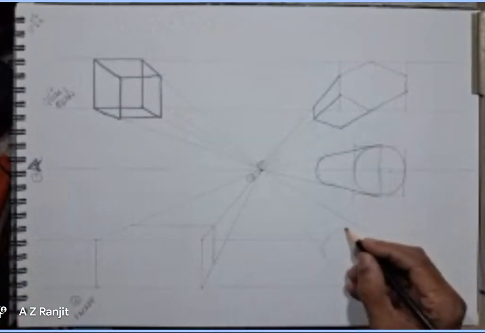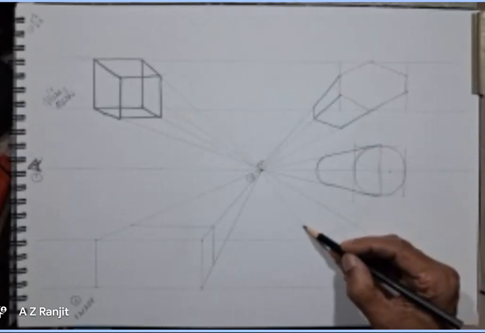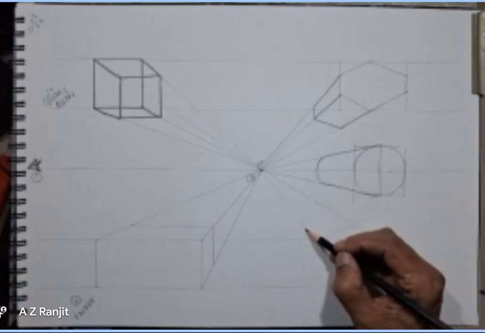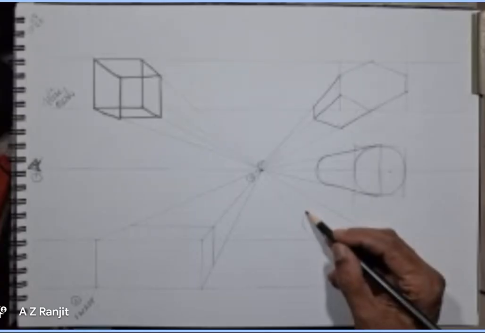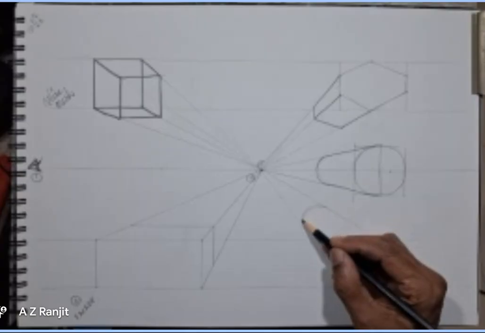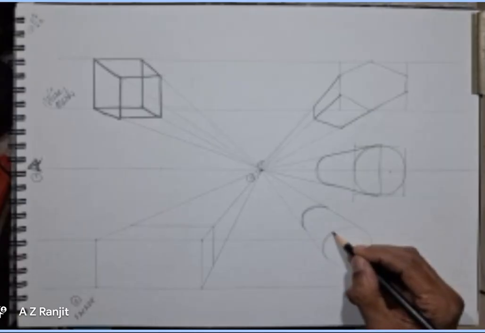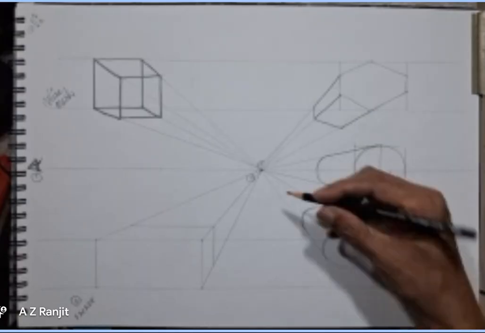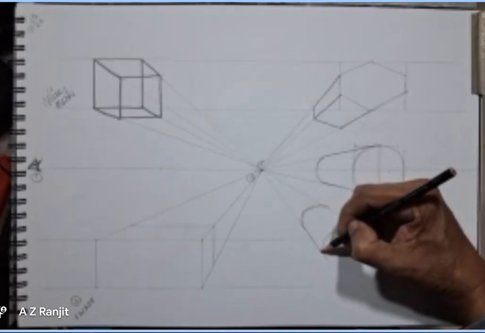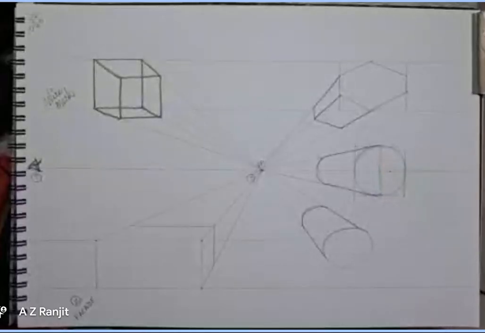Now we get this curve perfect here. Do we understand?